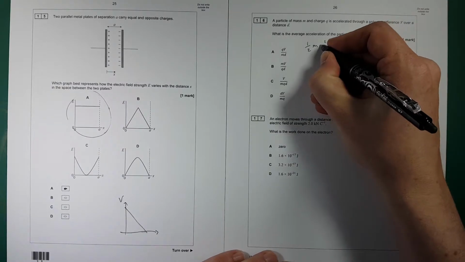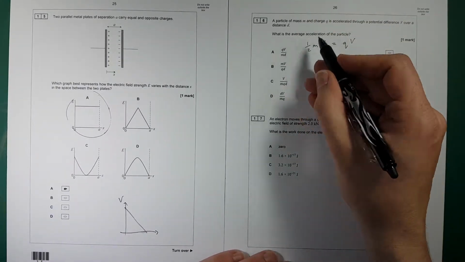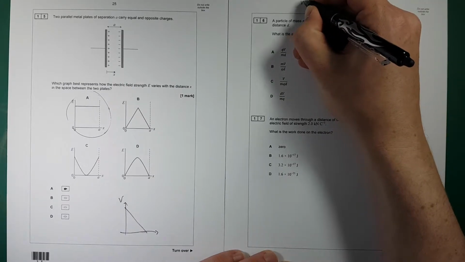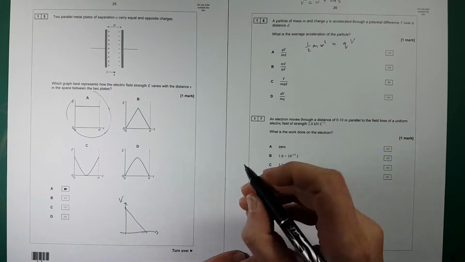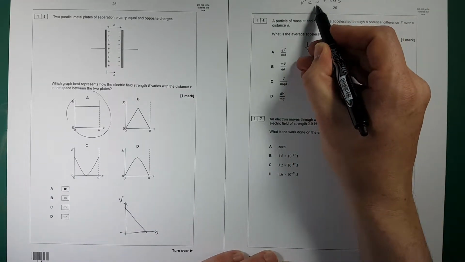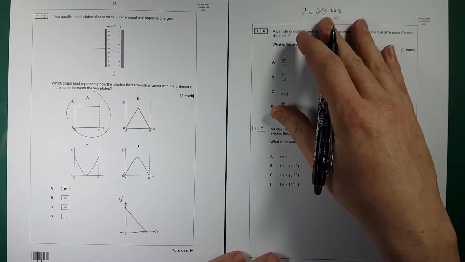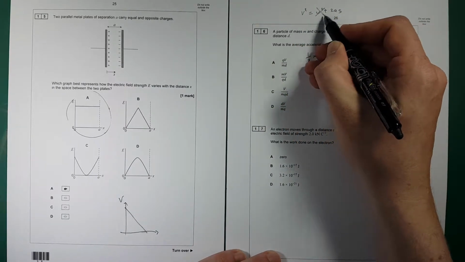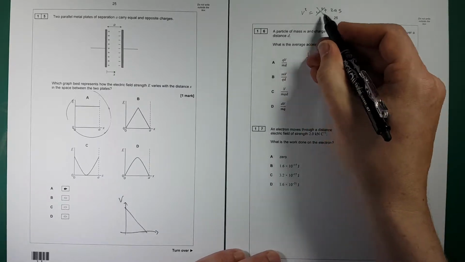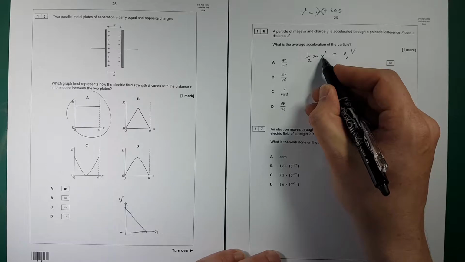Okay, so we're going to combine this with SUVAT now. So we need a SUVAT equation that doesn't involve time, so we want v squared is equal to u squared plus 2as. And there, you'll notice that u is 0, so we don't even need that. So I have v squared equals u squared plus 2as. u is 0, so we don't need that. So we're going to get v squared is equal to 2as. So have a look here.